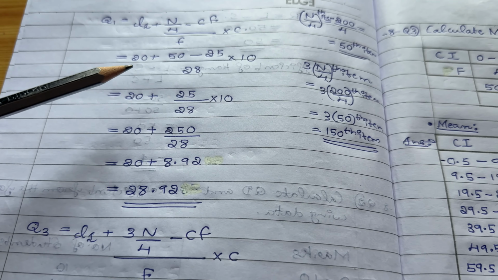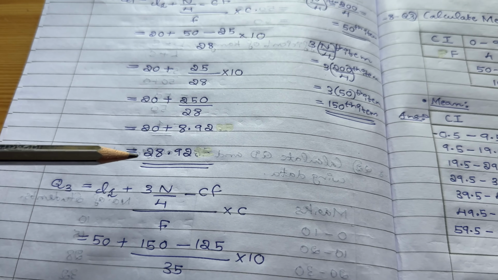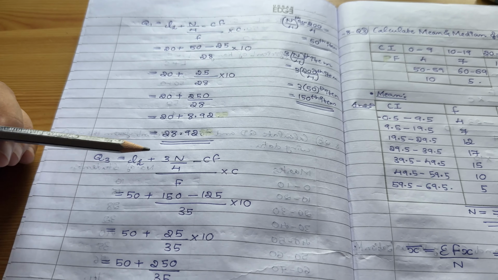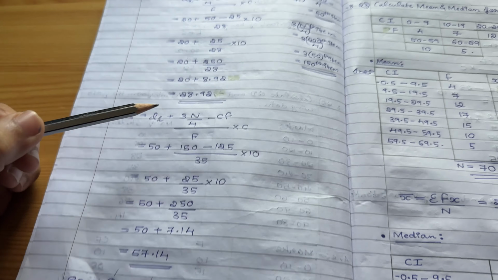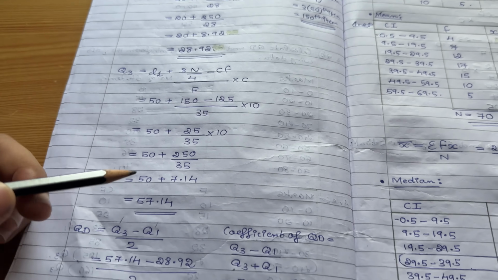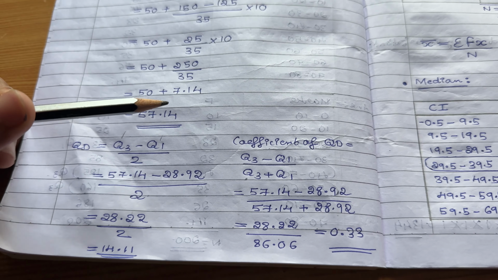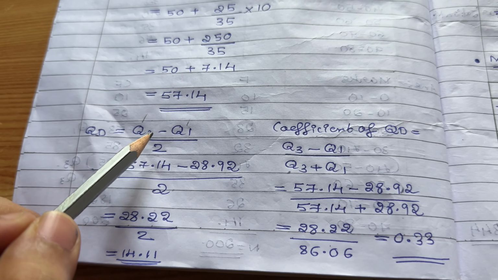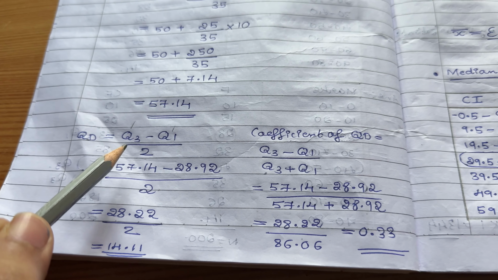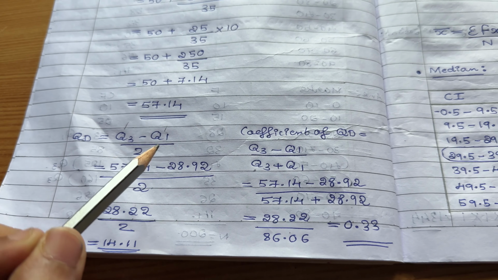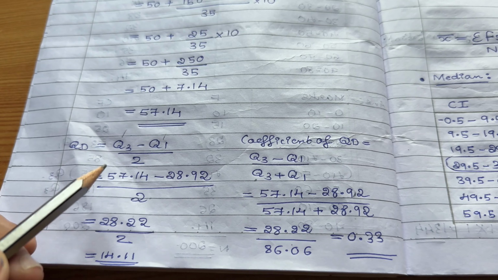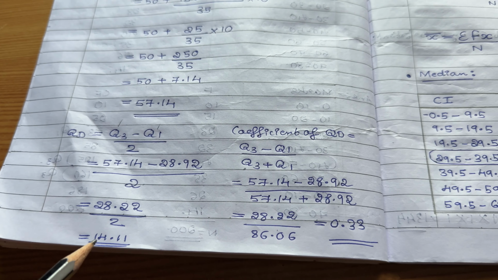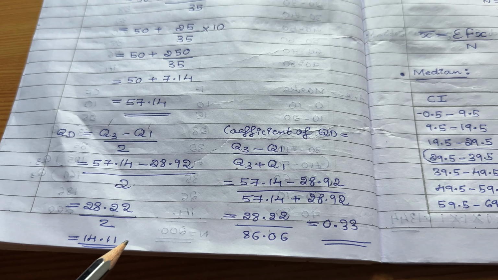Now we just substitute the values and get the answer. We will get 28.92. Next, for Q3 we follow the same procedure, substitute the values, and you will get the answer 57.14. After getting Q3 and Q1, it is very simple, just substitute the values into the QD equation. The QD equation is Q3 minus Q1 divided by 2. Q3 is 57.14, Q1 is 28.92, divided by 2. Then you will get the quartile deviation answer 14.11.